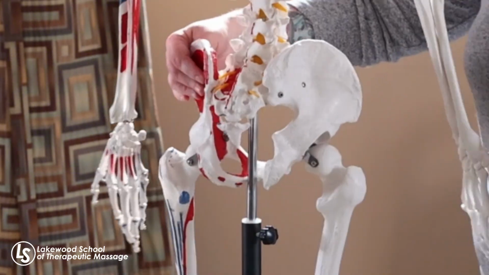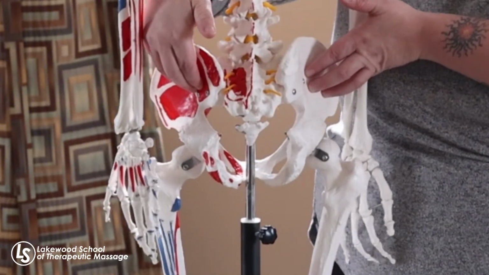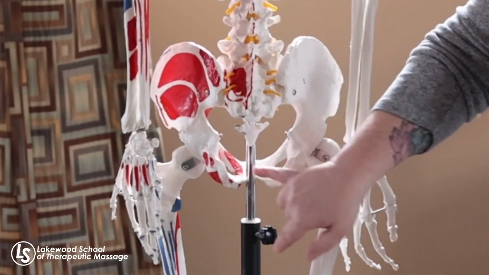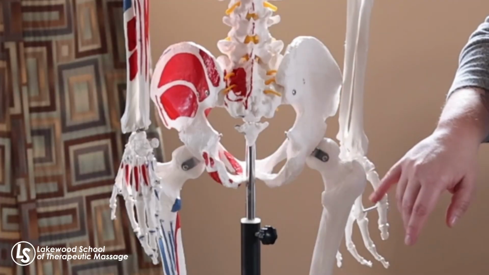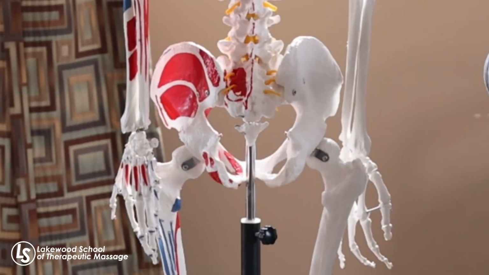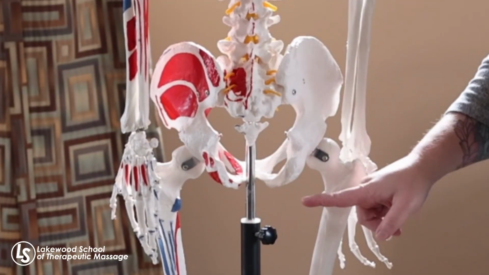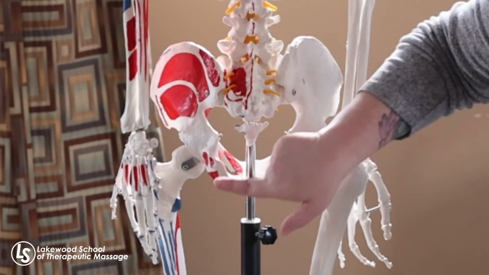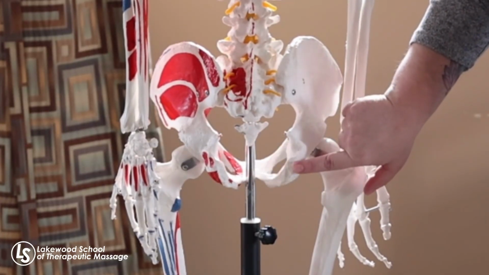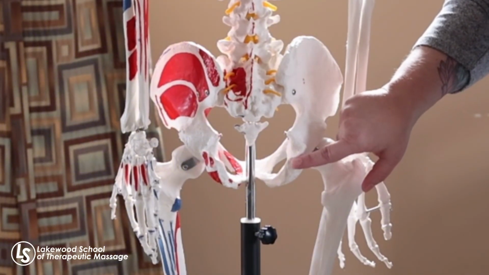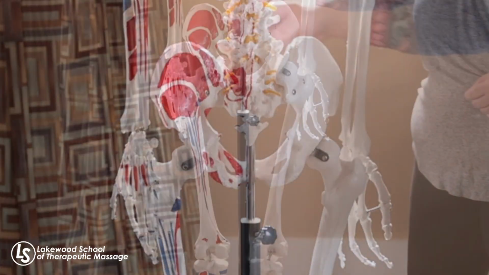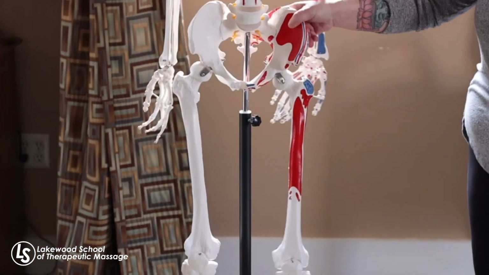Moving to the back, here is your ilium, and then these 2 hooked shaped bones. This is your ischium, so these are your sit bones, what you sit on, and there are some irregular shaped bones here, and those are called your ischial tuberosities. Moving on to the lower legs, here you have your femur.